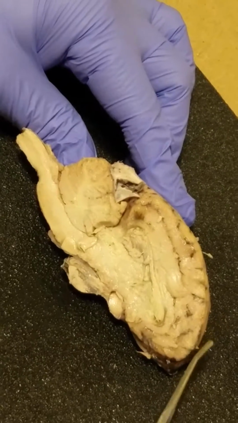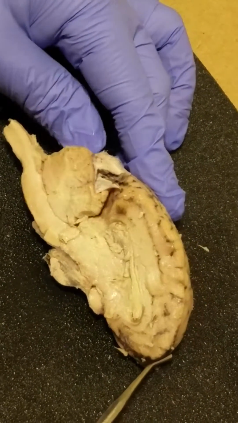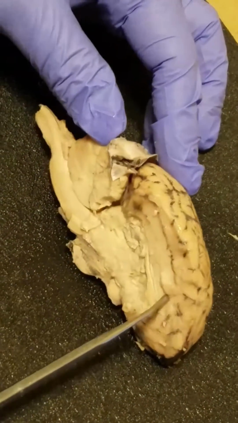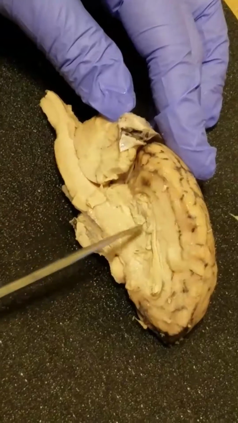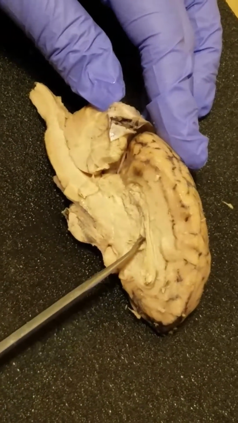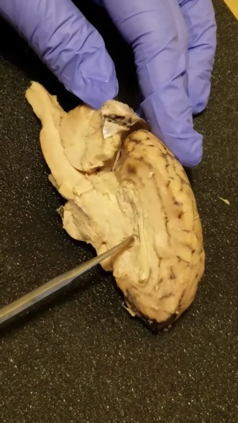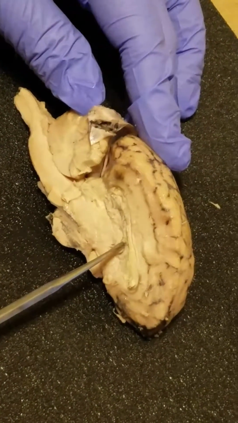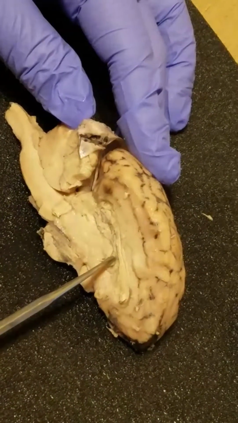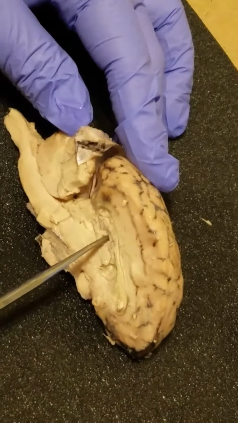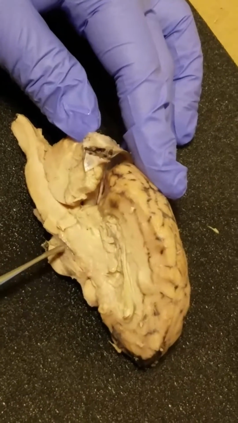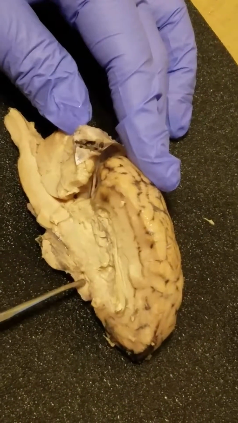Okay, now we're looking at the sagittal section of the brain. This would be the cerebrum. The corpus callosum is right in here. The fornix is also right in the middle of the corpus callosum. The lateral ventricle will be a little above that. The intermediate mass of the thalamus is probably right down here at the bottom.